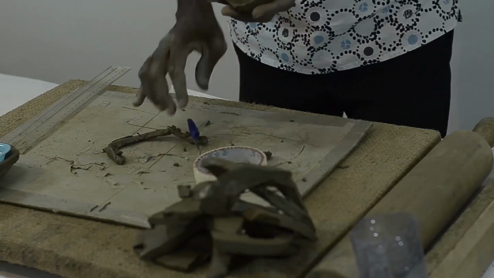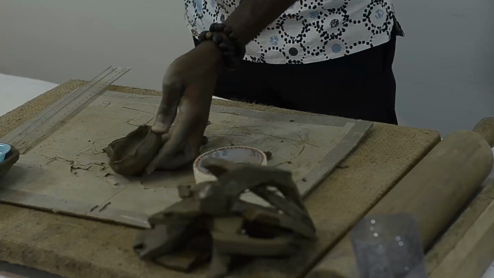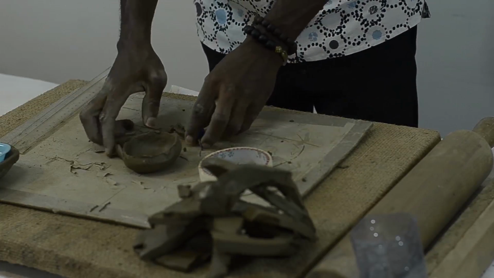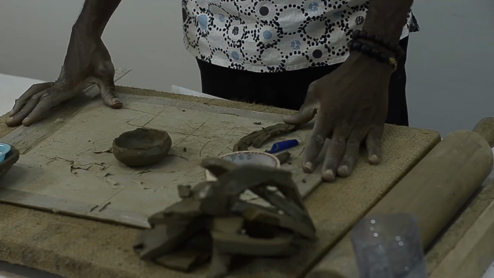So finally, this is what I have. Very, very portable, which can even contain the eraser of the pupils. It can be positioned right at the center of the pupils so that they can drop in any tiny things like their erasers, their sharpeners as well. And then it's going to serve as a center port for your students or your pupils.